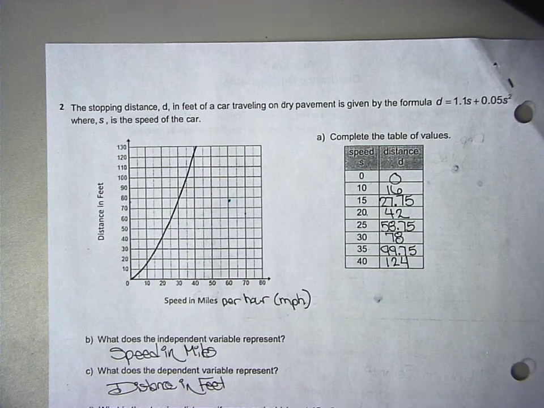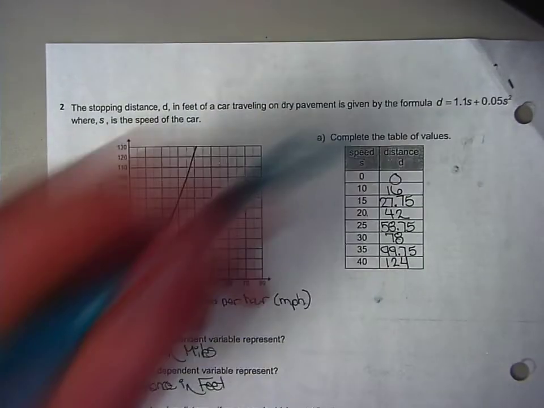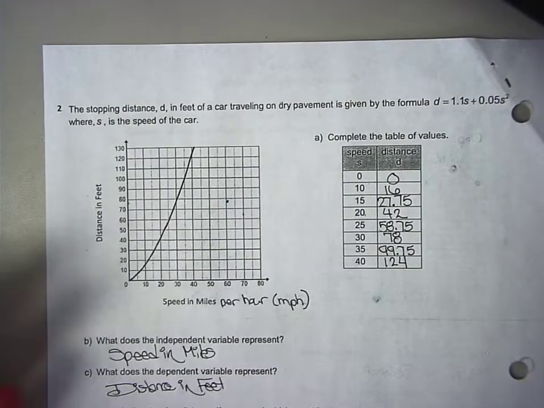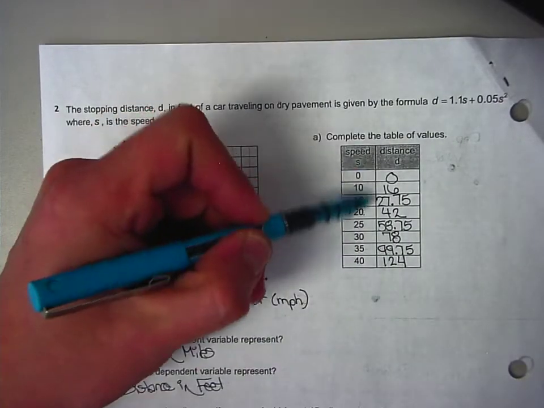Formula based on how fast you're going, how far your car will continue to keep moving before you hit a stop, assuming that your brakes are also in excellent or average condition. Because if your brakes are worse, you're going to probably skid more and whatnot. So I went ahead and typed this equation into my calculator, and using the table values, I got all the values I needed.